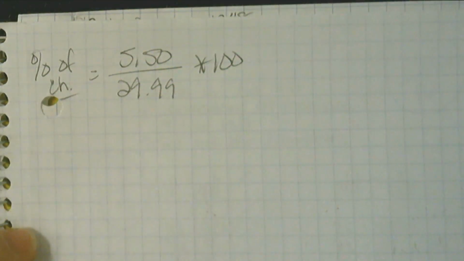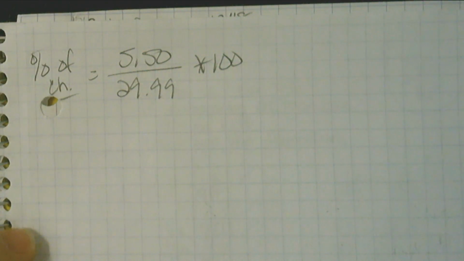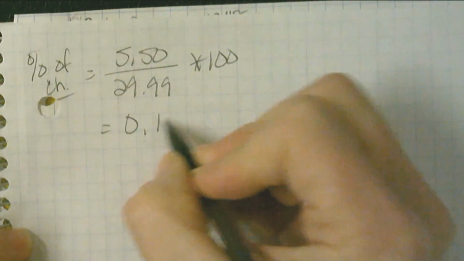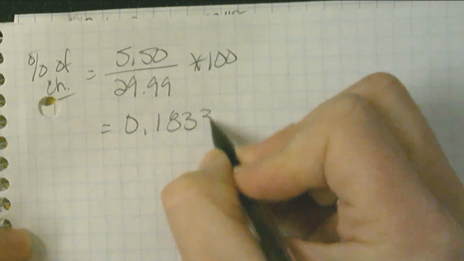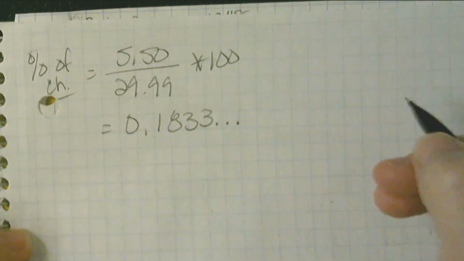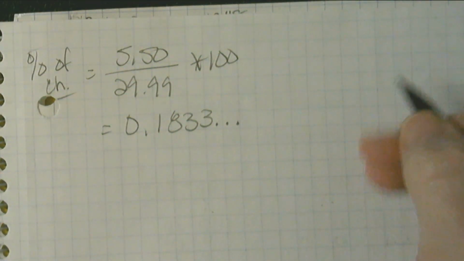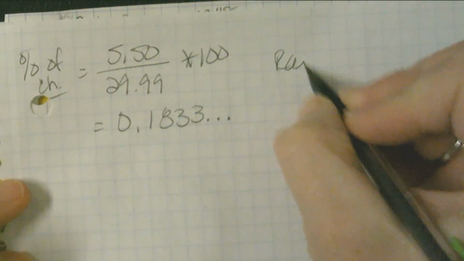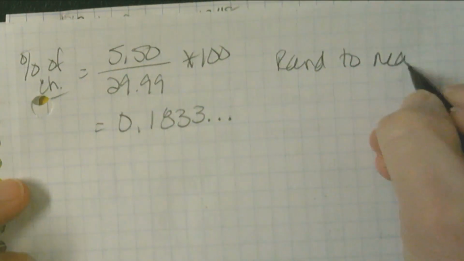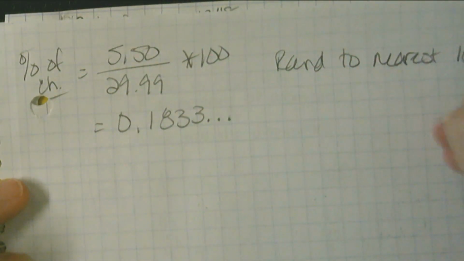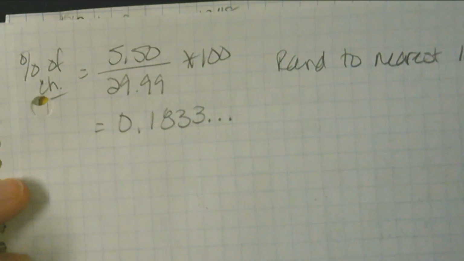So now you guys have your calculators. 5.5 divided by 29.99 is equal to 0.1833. Normally we should be telling you what we want to round to. So in this one, let's round to the nearest tenth of a percent.